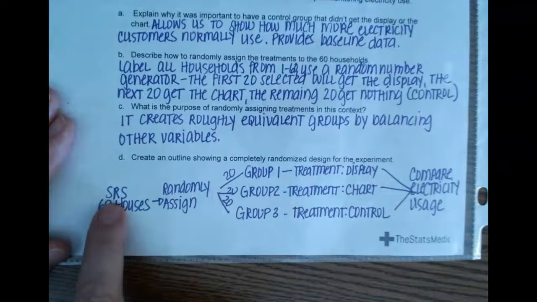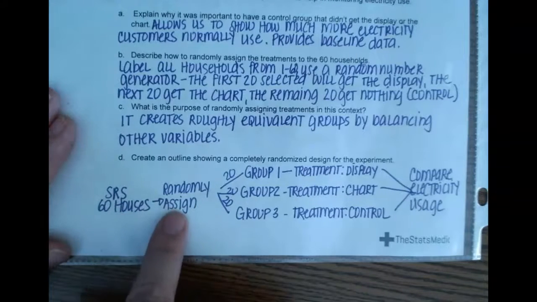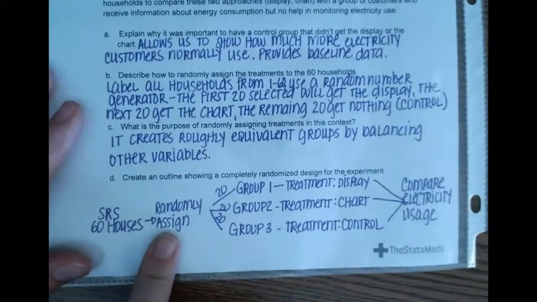Okay, and so now our design. So we started with a simple random sample of 60 houses. Usually you don't even get that as much in the beginning. You get volunteers, but we'll say it's a simple random sample of 60 houses. We're going to randomly assign. We set up here what we're going to do. We're going to label, we're going to select. We said how we're going to do it.